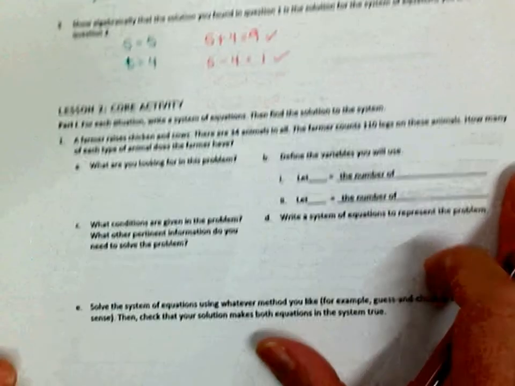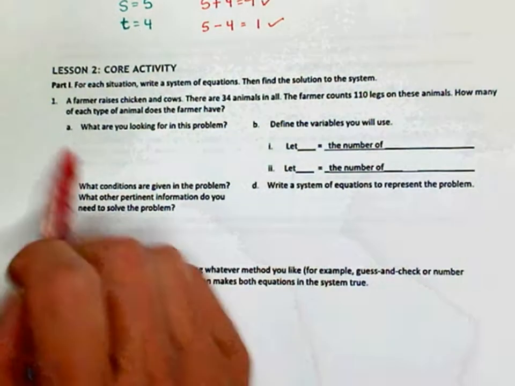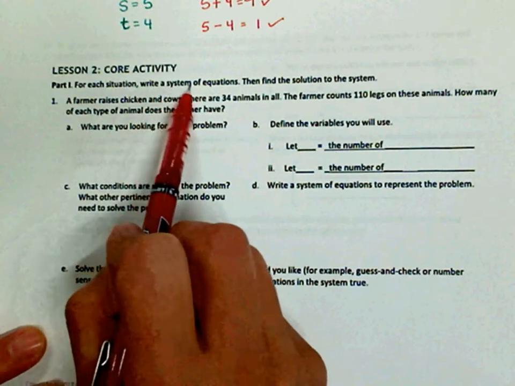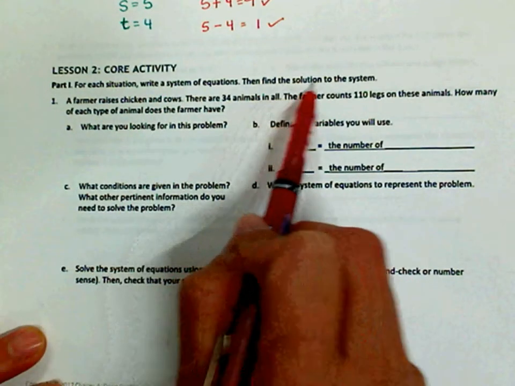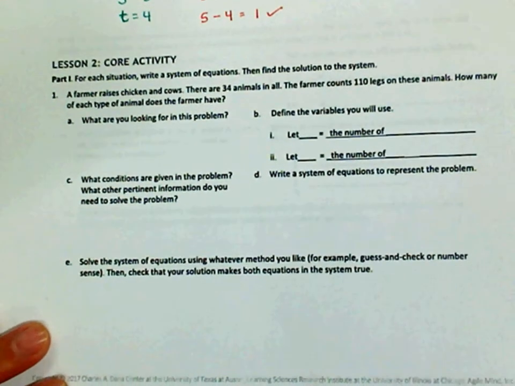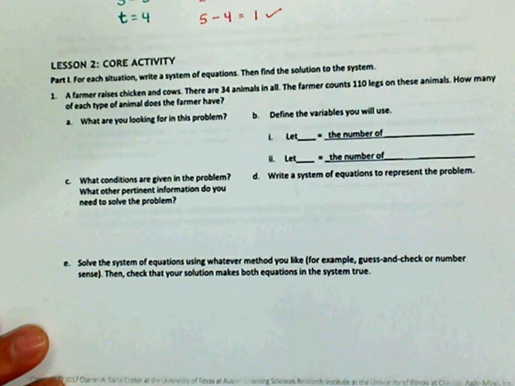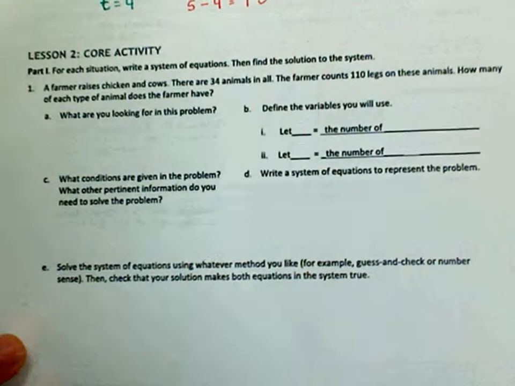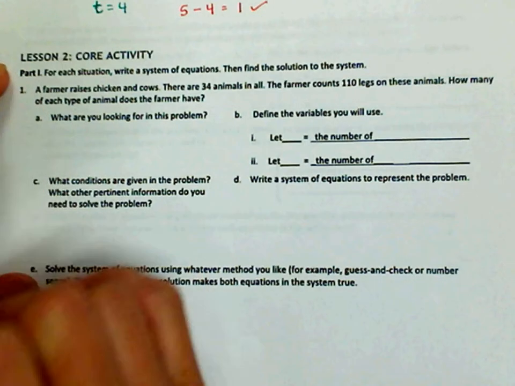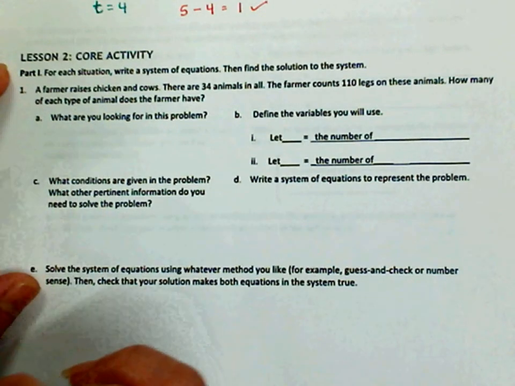Activity. For each situation, write a system of equations, then find the solution to the system. So first of all, you got to figure out what you're looking for. You got to read the question. All right, so let me read them to you real quick. And circle things that you think are important, or highlight them.